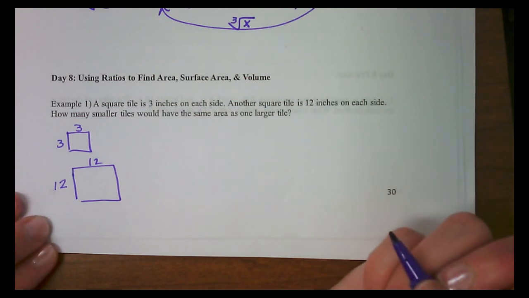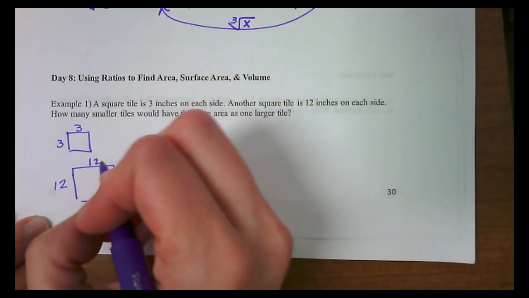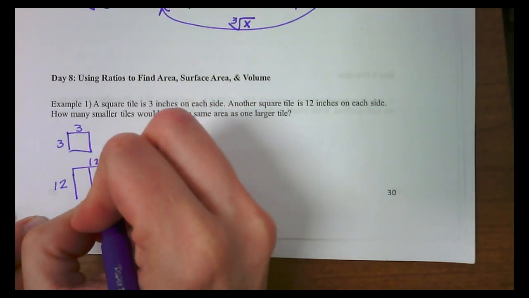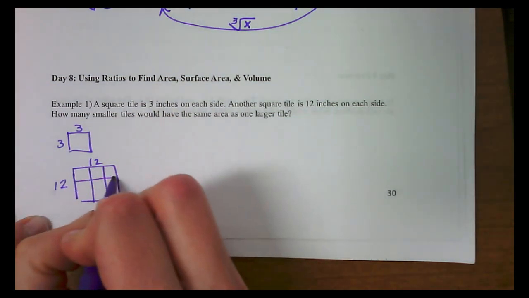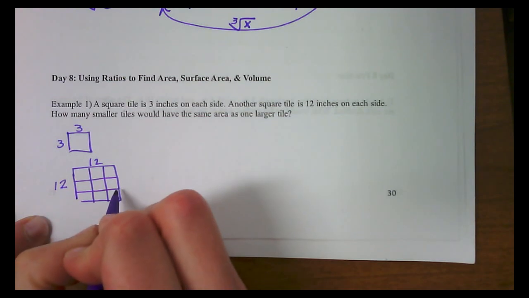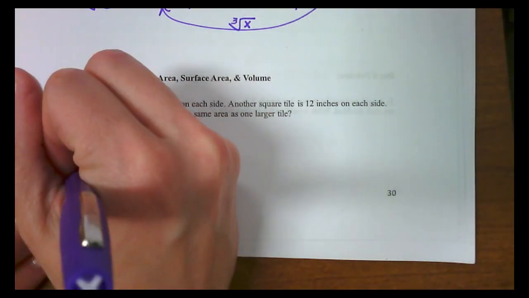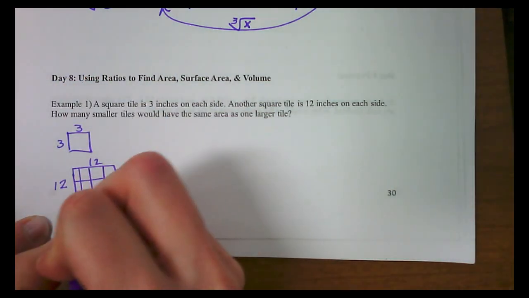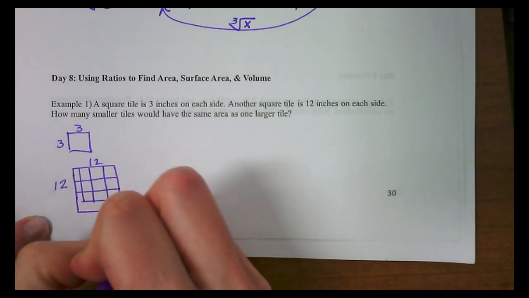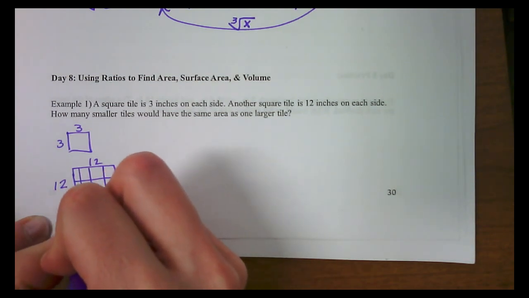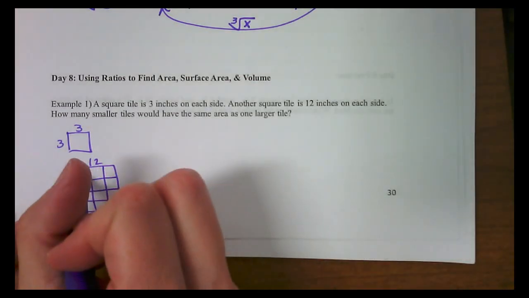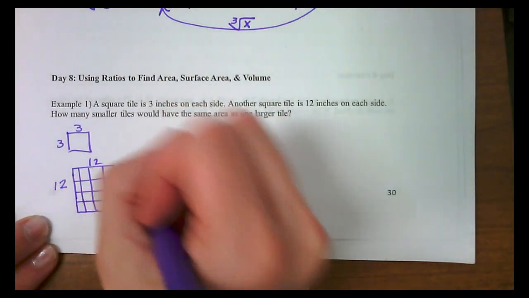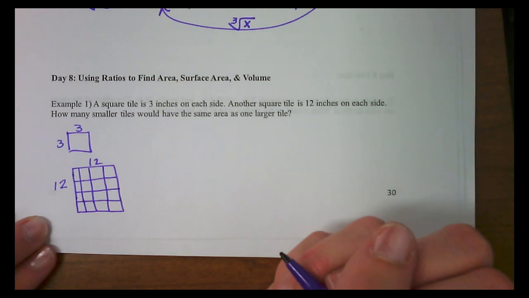So we can do this a few different ways. Okay, we could draw a picture, right? If I had 3 going across here and 3 going, oops, I did not divide that very well. Let's do it like this. Okay, 4 would fit this way, 4 would fit this way, so that's going to give me a total of 16.